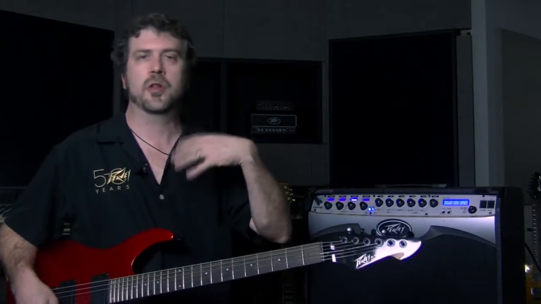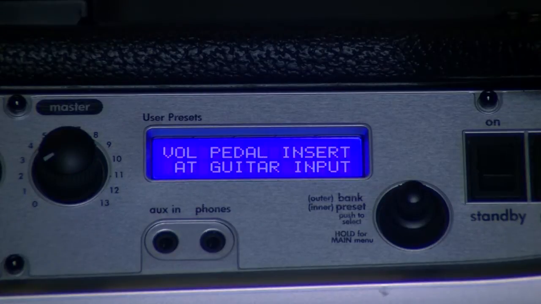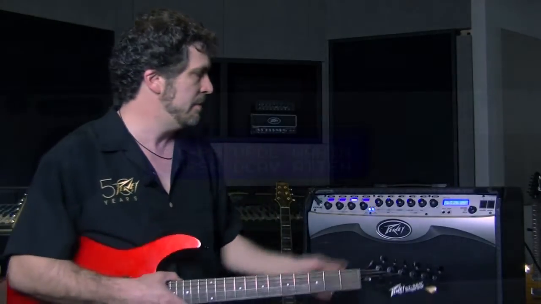So all of your delays would be after that point in time. If I change it to the amp output setting, then it's going to basically be a master volume for the entire amplifier. So anything that I play, including any delay trails or anything, will be controlled by that pedal. So just two different ways of having that volume pedal.